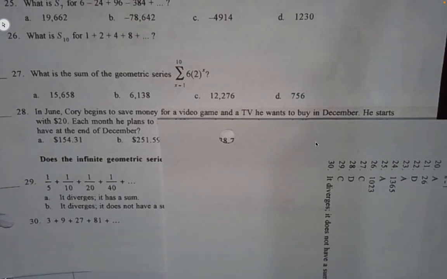Why did my x go up there when I did it to the exponent? Oh, because you did 6 times 2. You have to do 6 times 2 to the x. This is what you have to type. I got it right.